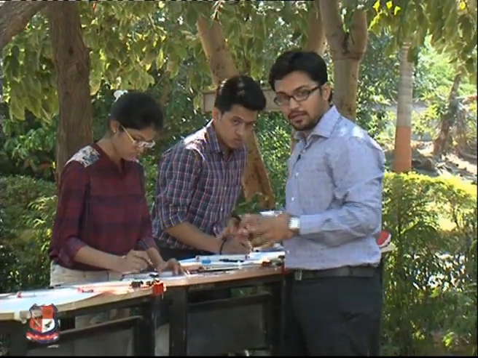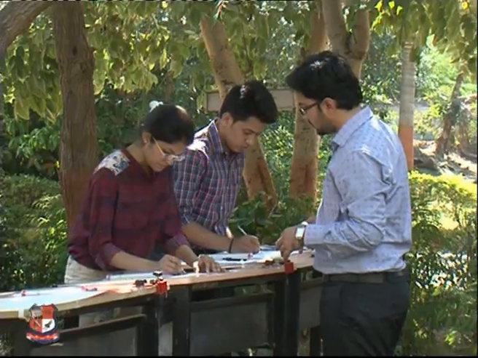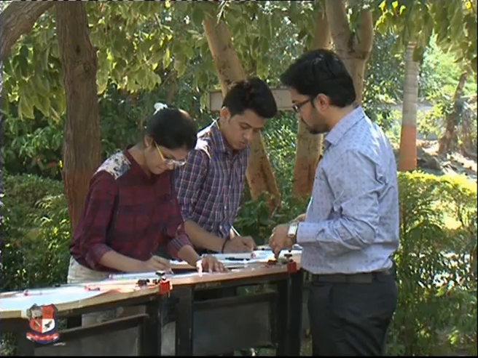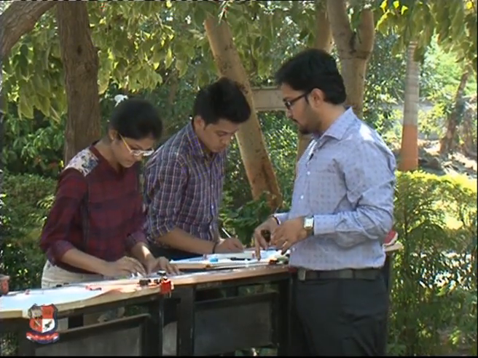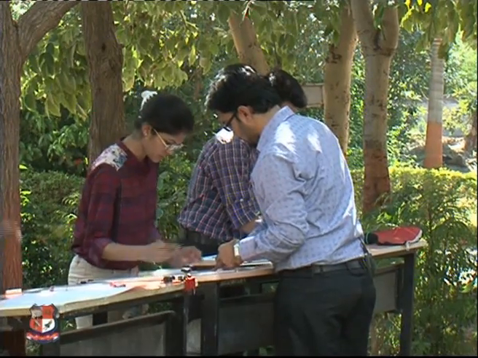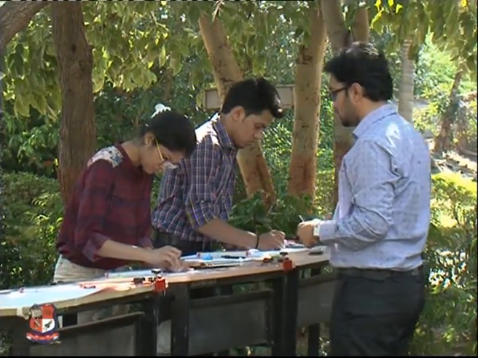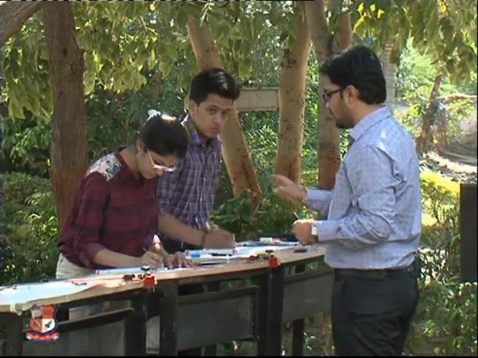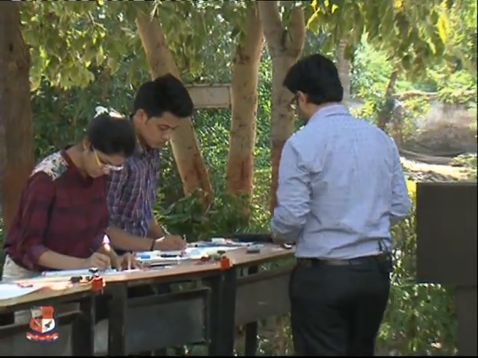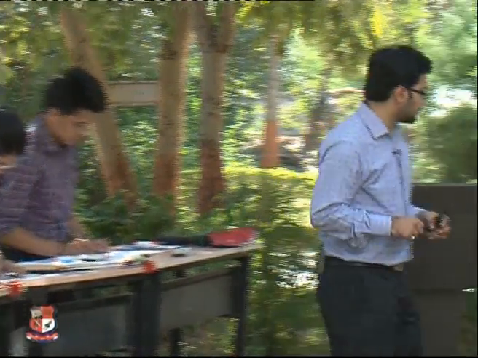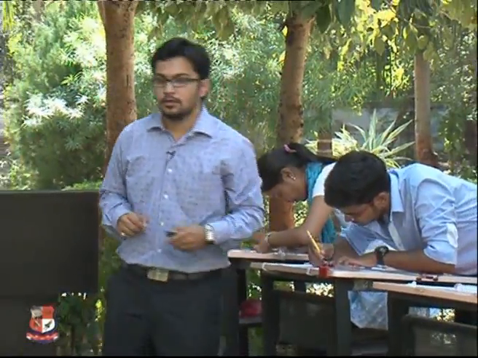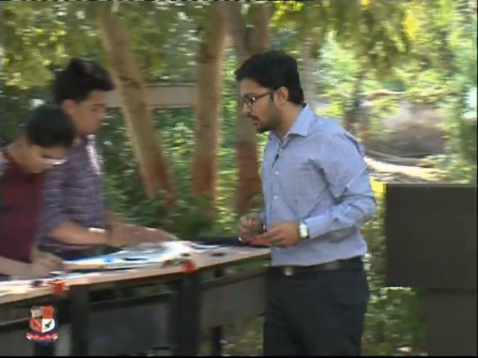Mark it as 1, 2, 3, 4, 5, 6, 7. This is 1, not this. This is 1. Then 1, 2, 3, 4, 5, 6, 7. Do it for the other side as well. 7, good. Once we are done with that, are we done with that?